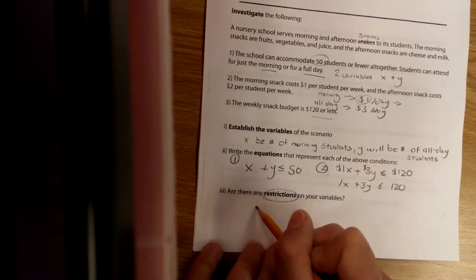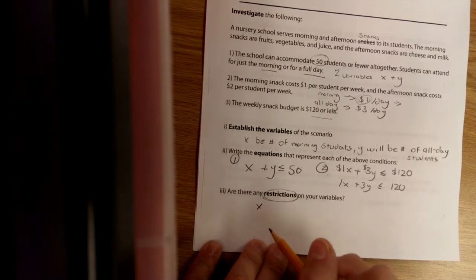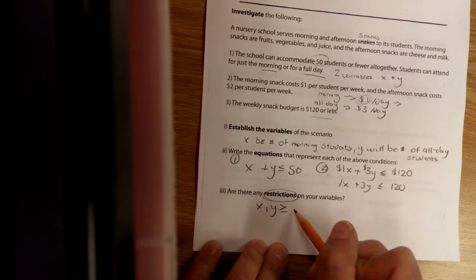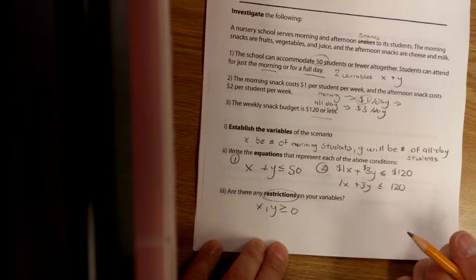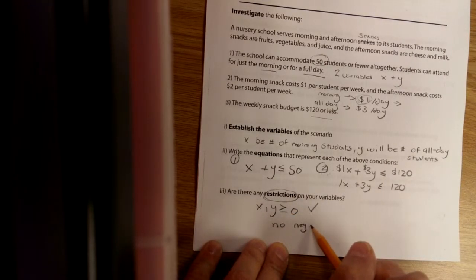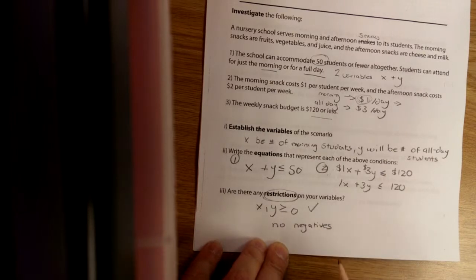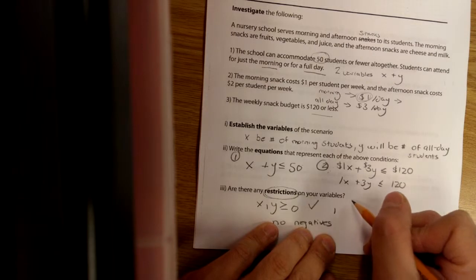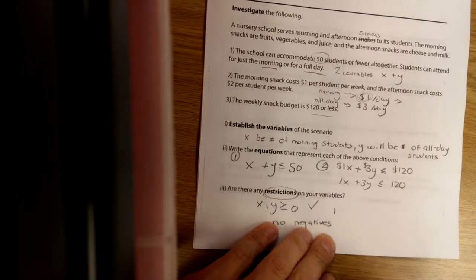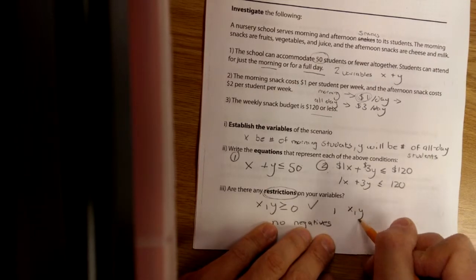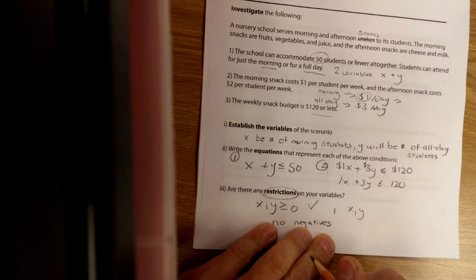Okay, let's take a look at x. x and y have to be more than 0 or equal to 0. You can't have negative students. So that's one restriction. So no negatives. The other restriction is when we list our fine-tuning, right? What is our fine-tuning here? Well, x and y, can you have half a student? No, I hope not.